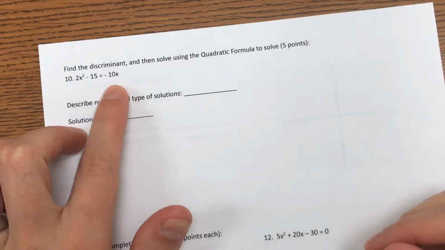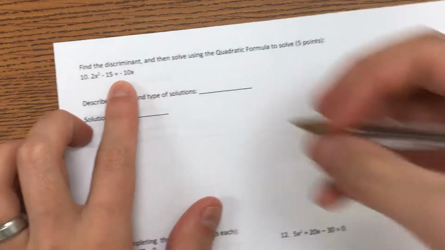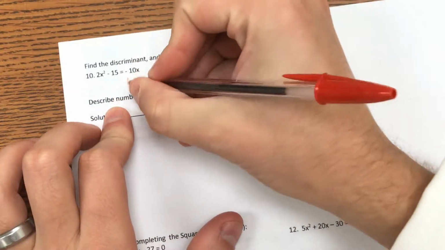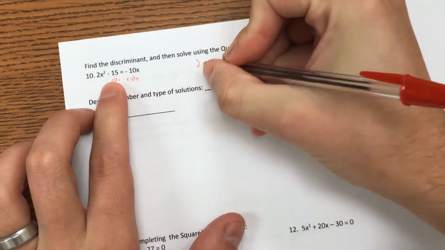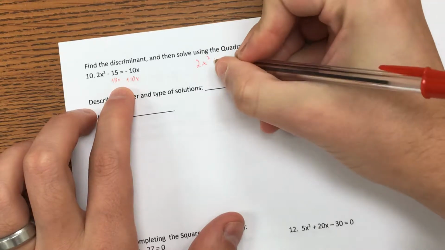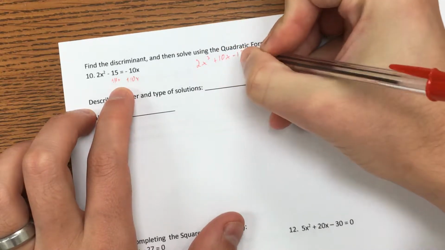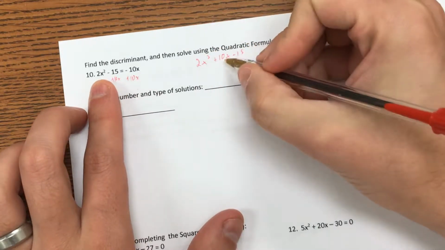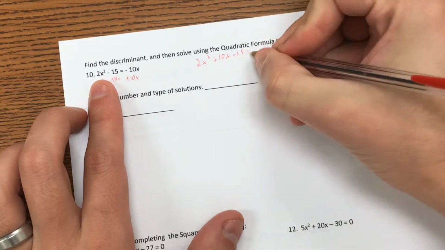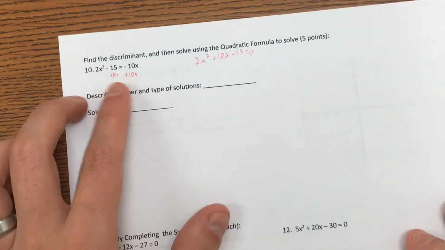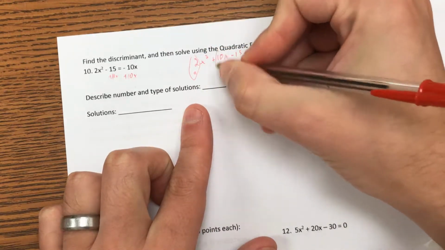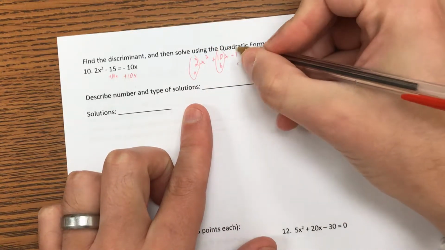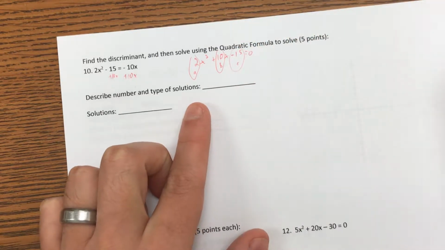Just like before, the first thing you're going to need to have is this equal to 0. So you would add 10x to both sides. And you get 2x squared plus 10x minus 15. Make sure that is going in the middle because it has to go x squared, x, and then number. Now that it is equal to 0, you can set it up as a is equal to 2, b is equal to positive 10, and c is negative 15.